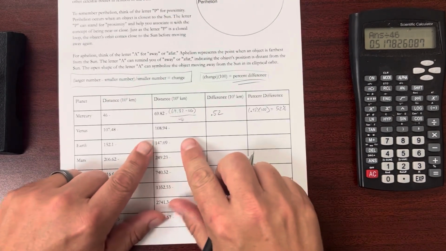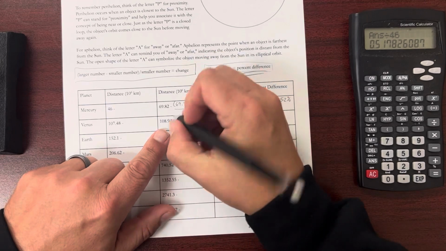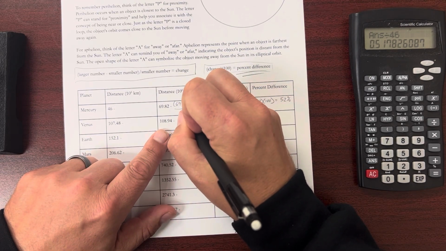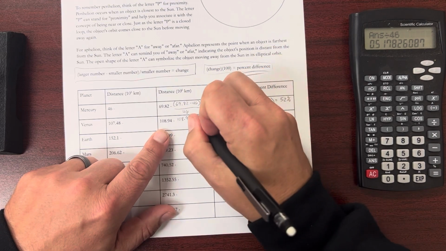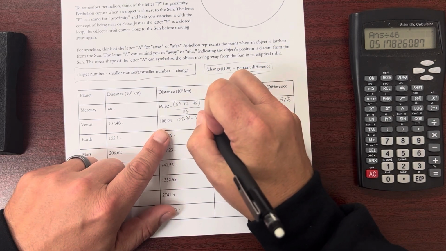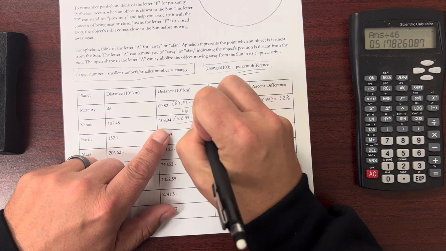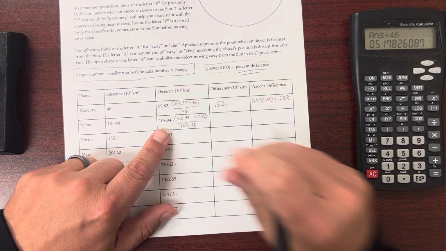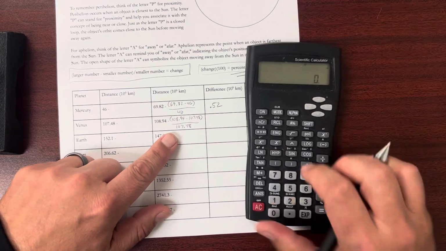All right, let's do another one. So we're doing the same thing. We're taking the large number, 108.94, minus the small number, 107.48. We're going to divide that whole thing by the smaller number, 107.48. Now let's calculate that out.